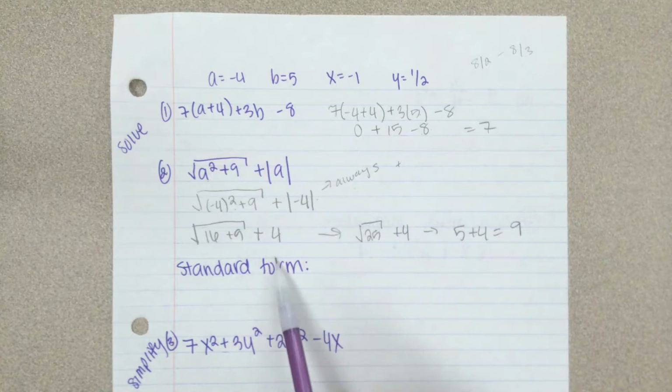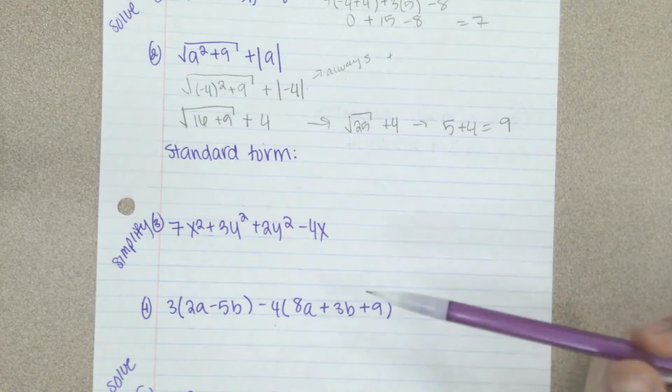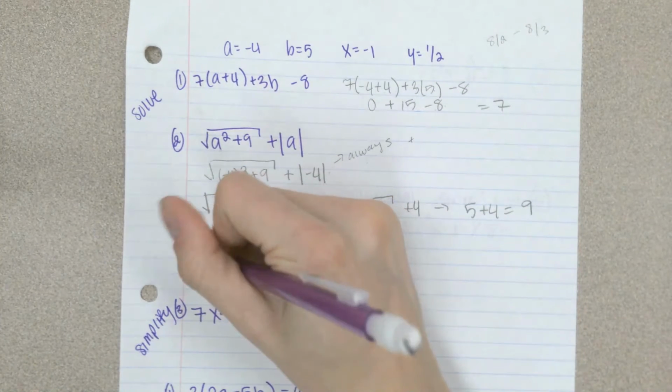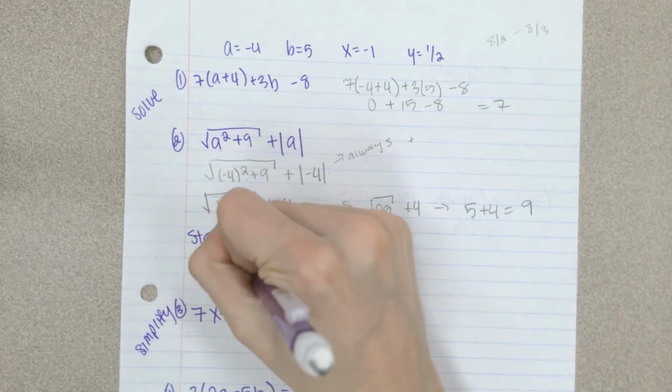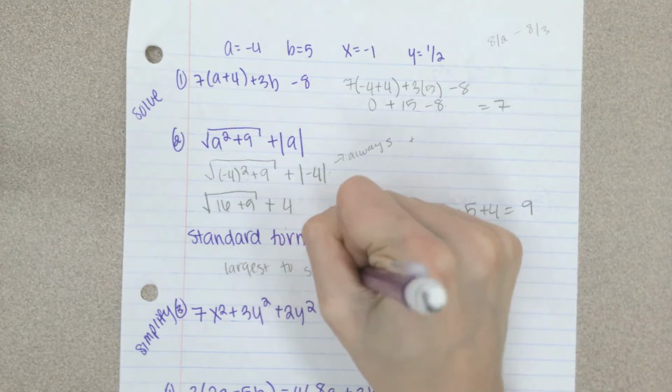Okay, standard form is something that we're going to always be writing our answers in when we start doing what we're going to do down here. So standard form is largest to smallest degree.